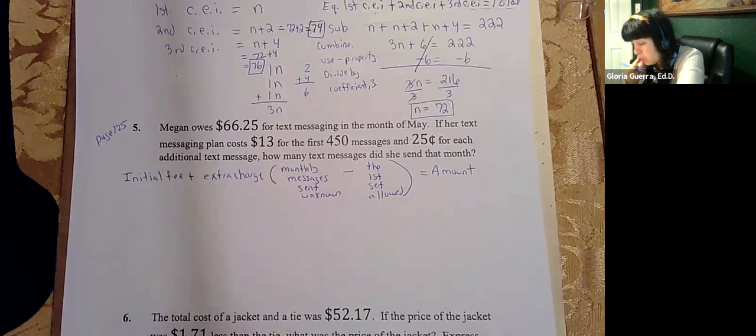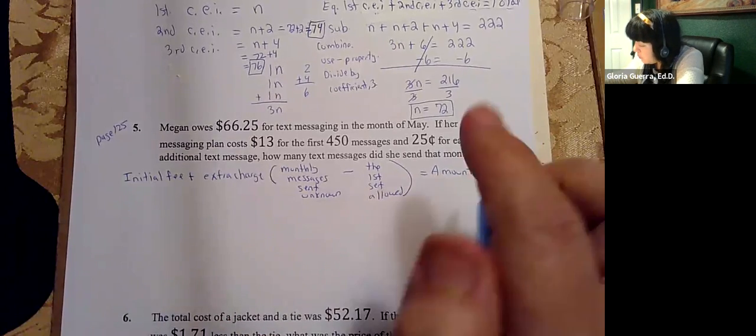So Megan owes $66.25. Okay, so that goes under the amount.